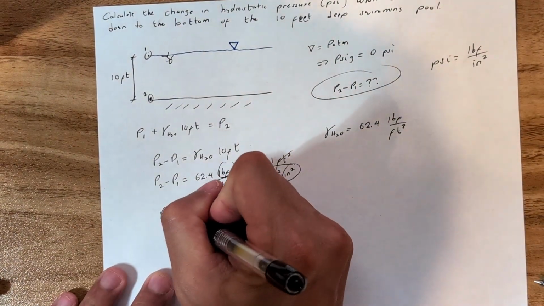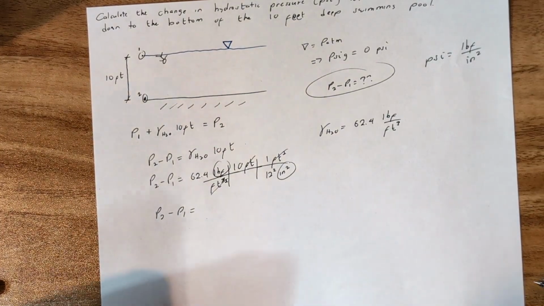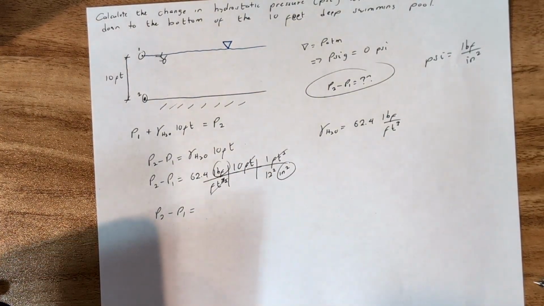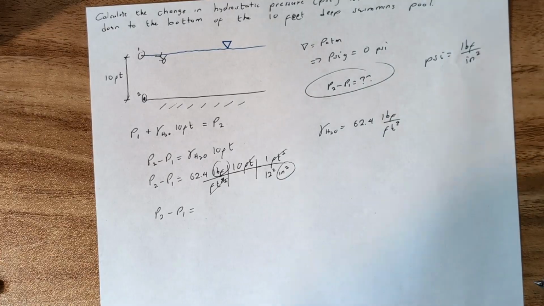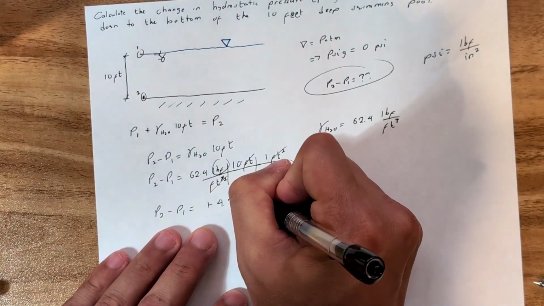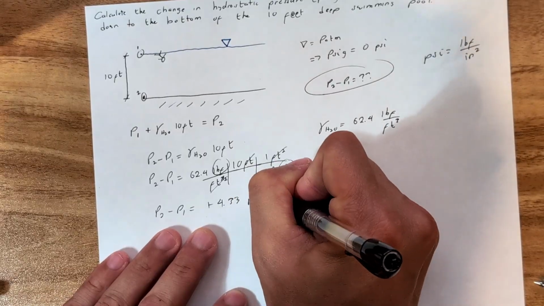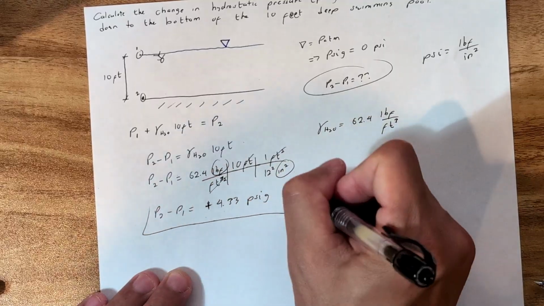So P2 minus P1 equals, if we plug that into our calculator, 62.4 times 10, divided by 12 squared, is 4.33. It's positive 4.33 PSI, and this is in terms of gauge pressure, by the way. And that is our answer.